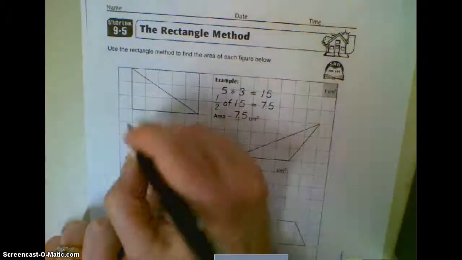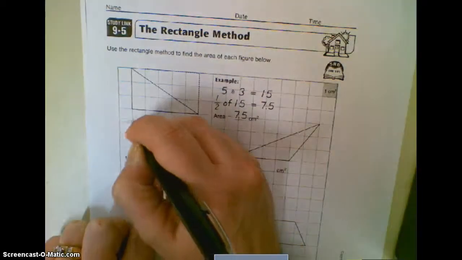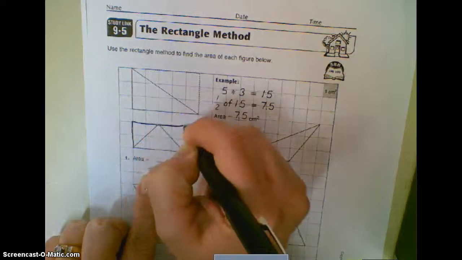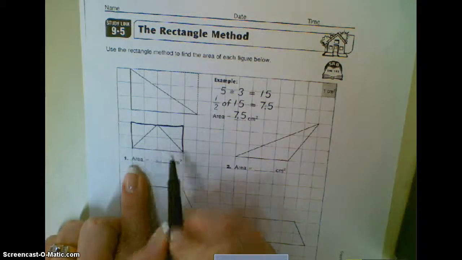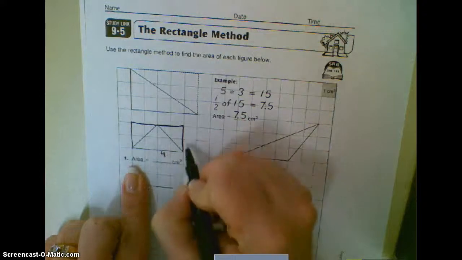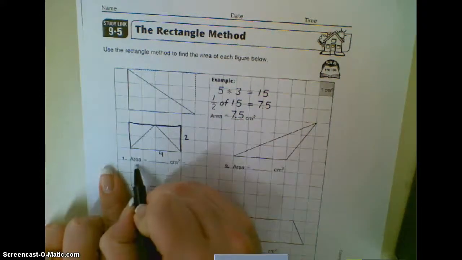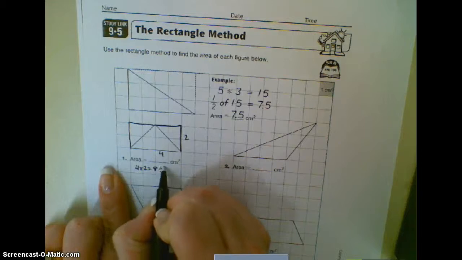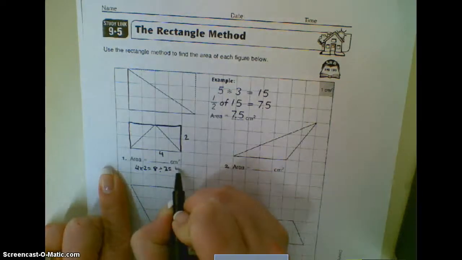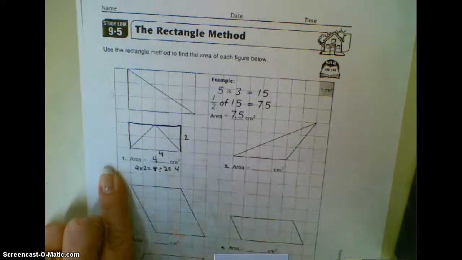We'll do the same with this triangle. We'll make it into a rectangle. And when we do that, we can find our base is 1, 2, 3, 4, and our height is 2. We know 4 times 2 will equal 8, and then if we find half of that, or divide it by 2, we'll get 4. So the area of that triangle piece is 4.